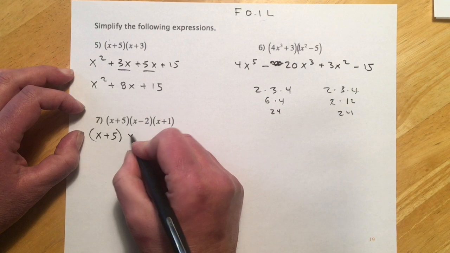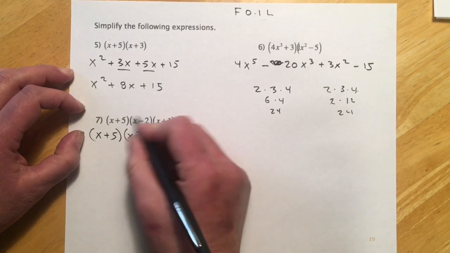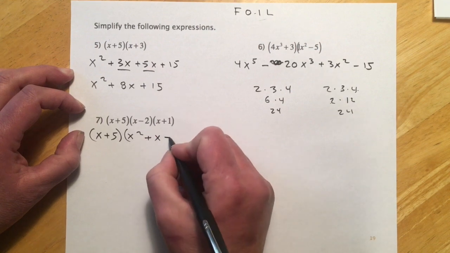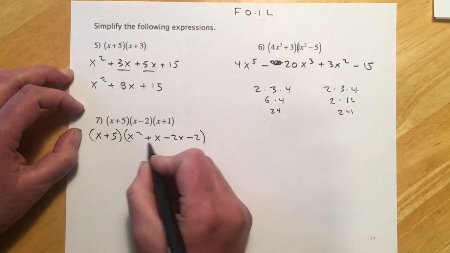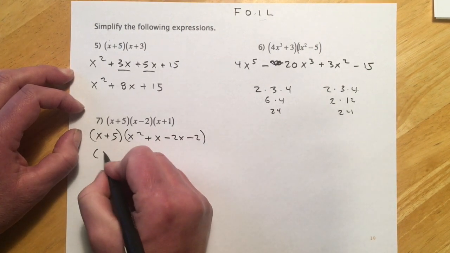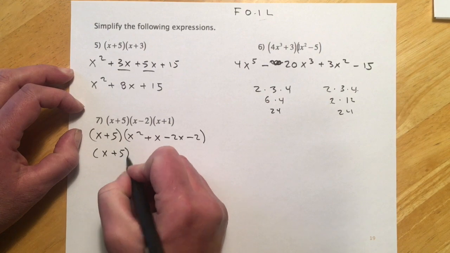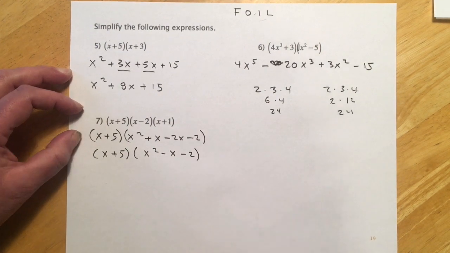So x times x will be x squared, and then plus x on the outside, inside, if we're thinking of it that way, negative 2x, negative 2 times 1 for negative 2. And then before I FOIL this piece in, I want to collect terms. So then I'll have x plus 5, and then x squared minus x minus 2.